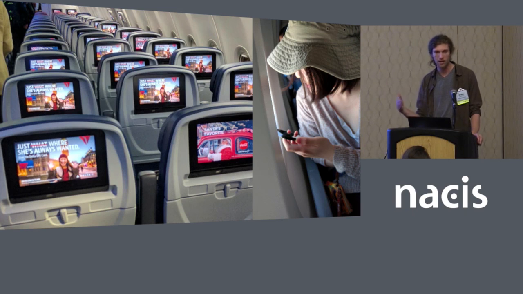Maybe the seatbacks are an interesting spot, but also just streaming over the Wi-Fi. Since it's a web app, it's really easy to just pull it up in a browser, and a lot more of those in-flight entertainment systems are moving in that direction. So if anyone has some interesting contacts in the airline industry, I'd love to talk.